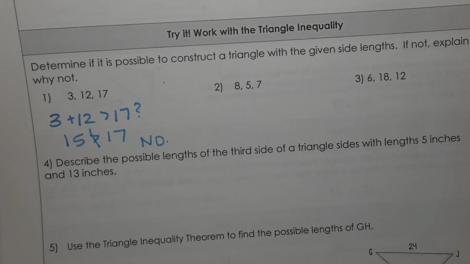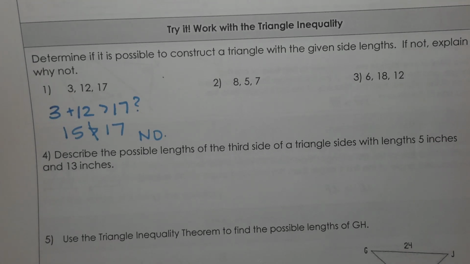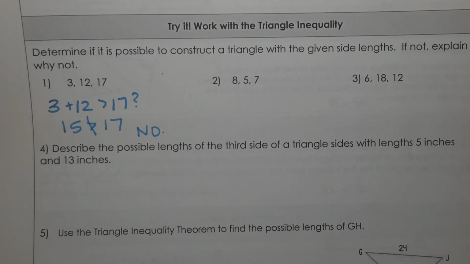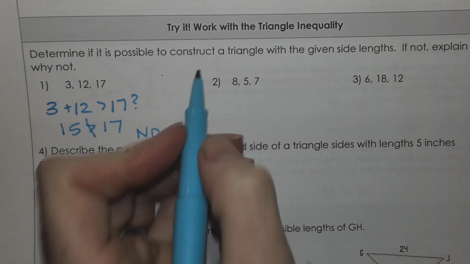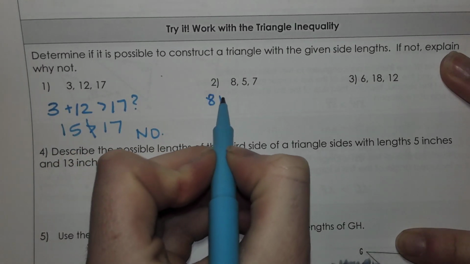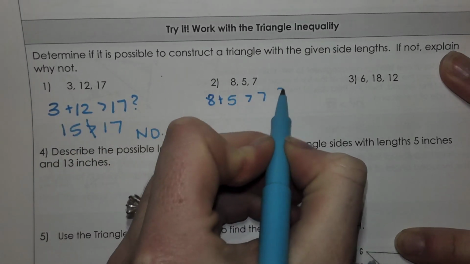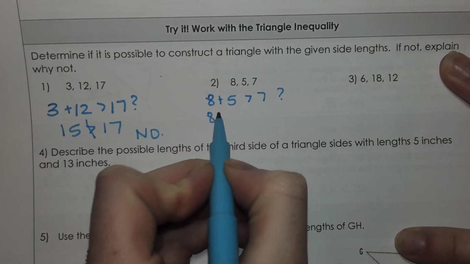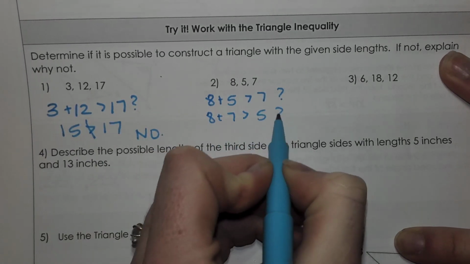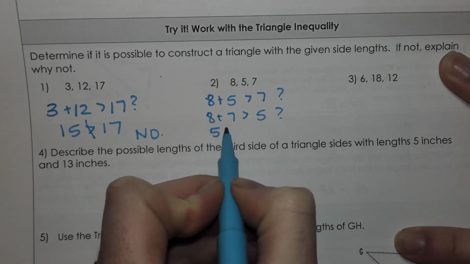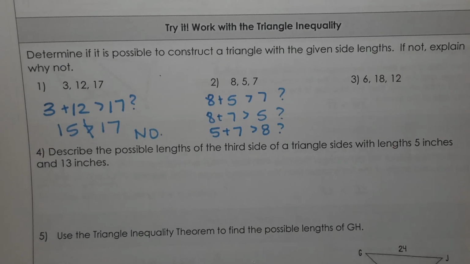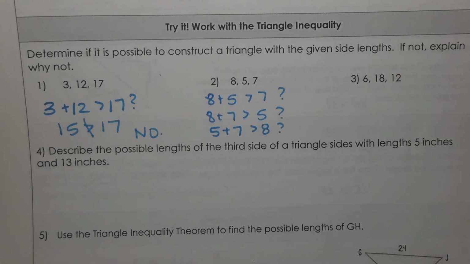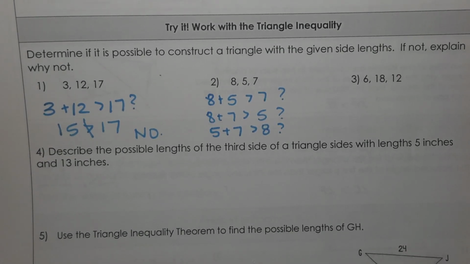Because 8 plus 5 is 13, which is more than 7. And 5 plus 7 is 12, which is more than 8. And 8 plus 7 is 15, which is more than 5. Good. You have to check all three. Just because one side works doesn't mean they all will. So you're asking, is 8 plus 5 greater than 7? Yes. Is 8 plus 7 greater than 5? Yes. And then is 5 plus 7 greater than 8? You had to check all three to make sure they all worked. Just because one side works doesn't mean they all will.